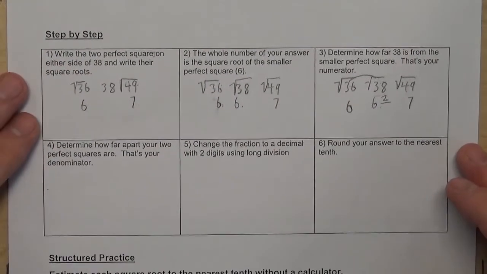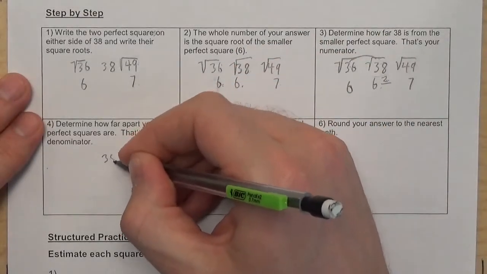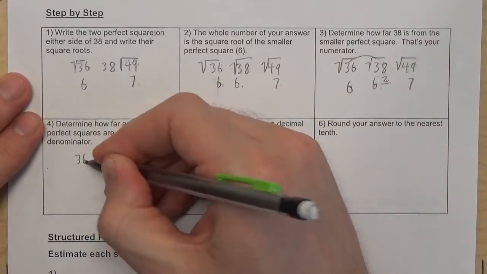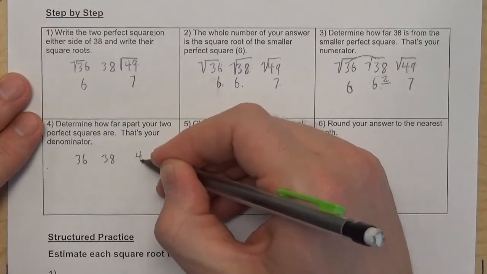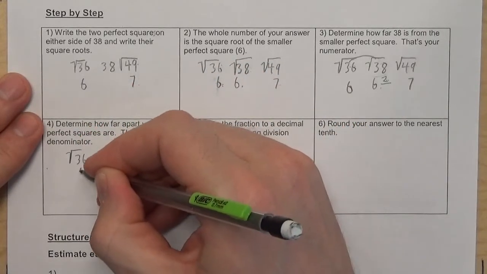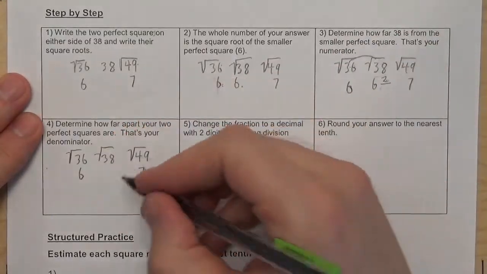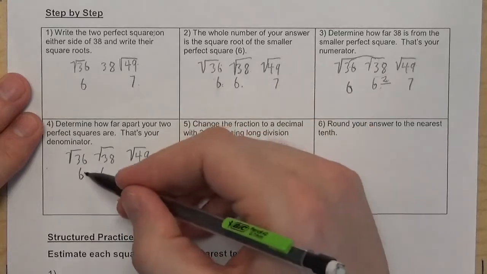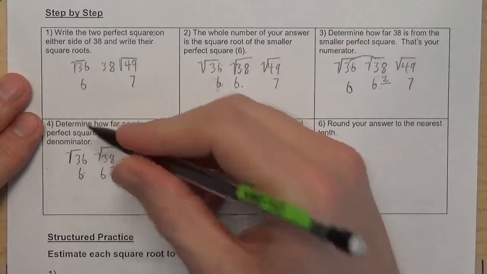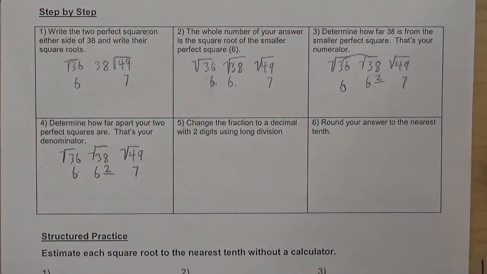Okay, so let's copy what we've done so far underneath step number 4. We're trying to find the square root of 38. So we write the two perfect squares on either side, 36 and 49. And we write their square roots. Square root of 36 is 6, square root of 49 is 7. We know it's going to be 6 something because it's between 6 and 7. And we just found our numerator was 2 because it's the distance between the smaller perfect square and the one we're taking the square root of in the problem here.